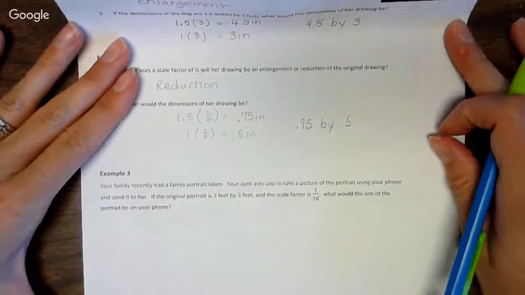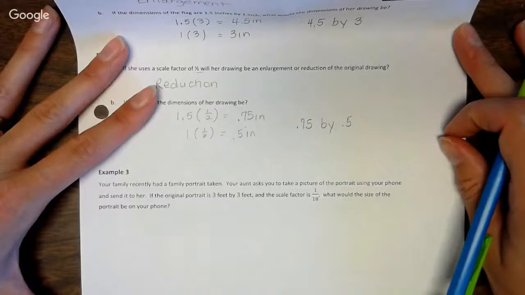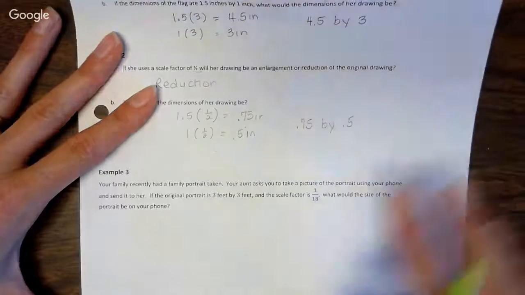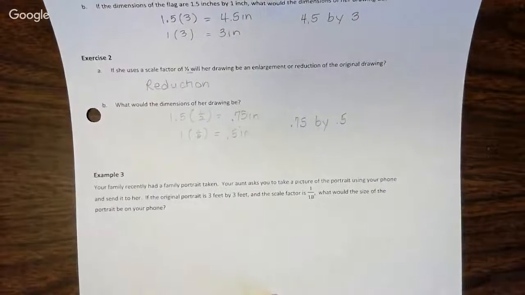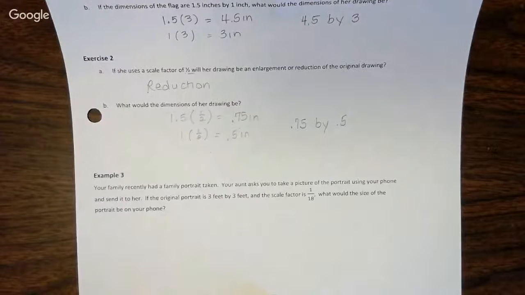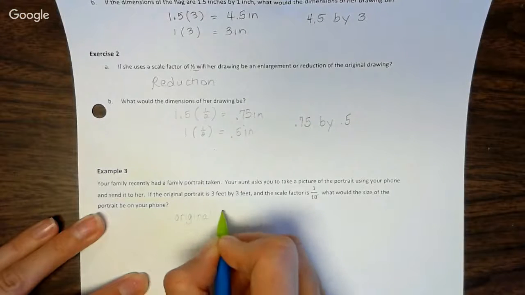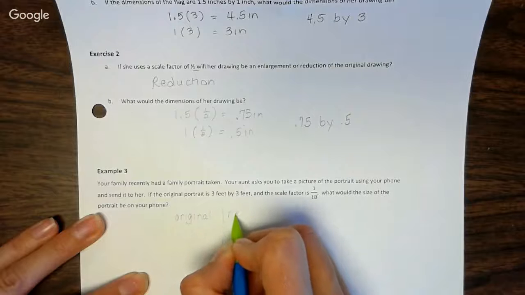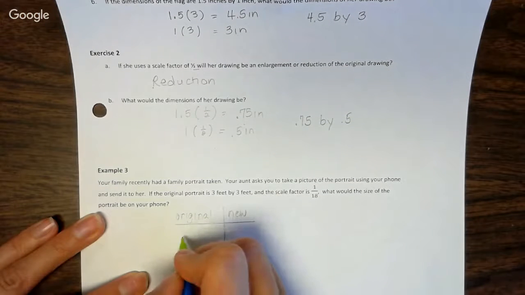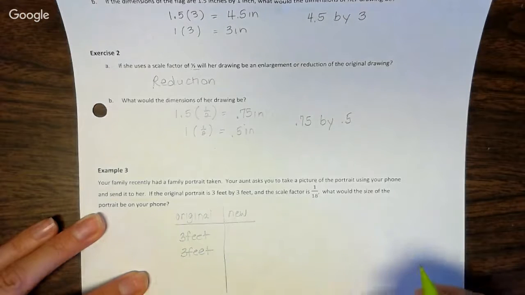All right, example 3. Your family recently had a family portrait taken, and your aunt asks you to take a picture of the portrait using your phone and send it to her. If the original portrait is 3 feet by 3 feet, the scale factor is 1/18. What would the size of the portrait be on your phone? All right, I'm going to set this up like we did earlier with the original chart and the new drawing, just so you can see it looking like this. This is 3 feet by 3 feet. So we have 2 dimensions here. And the scale factor is 1/18.